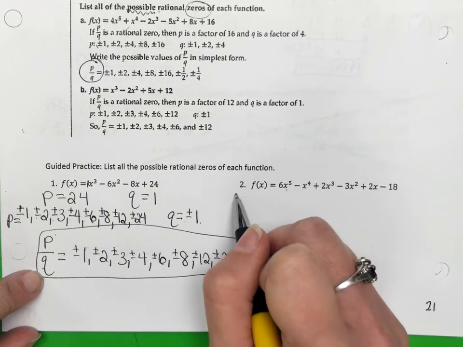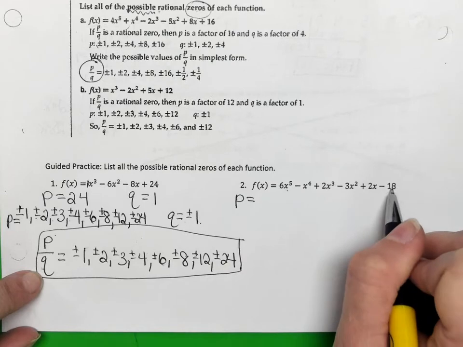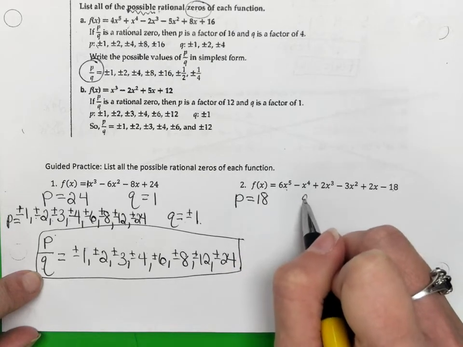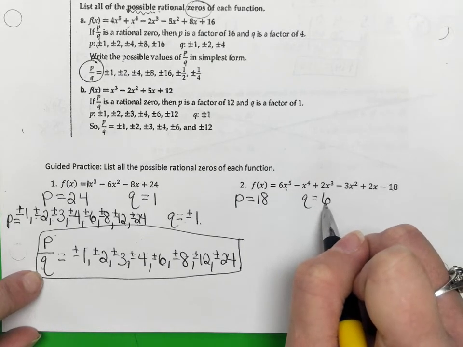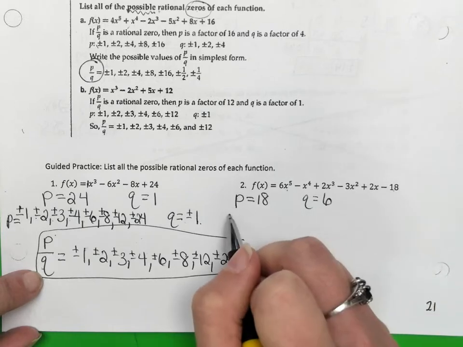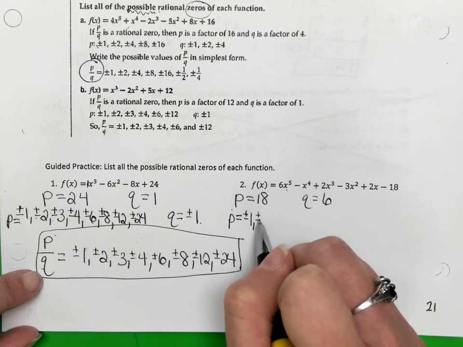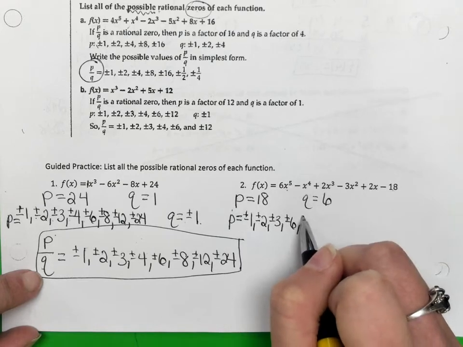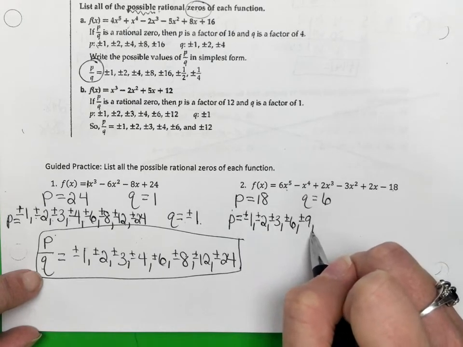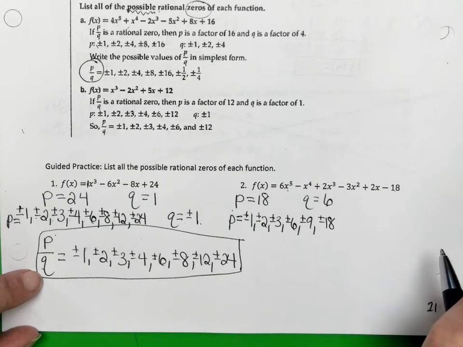All right, let's do this one. P is the last number. Don't take the sign, just the number. What's the number at the end? 18. And Q is the first number. What's the first number? Now this one's going to be a little lengthy, but it's easy. What are all the numbers that go into 18? 1, 2, 9, 18. Those are all the numbers that go into 18. Everybody good? Anybody lost?